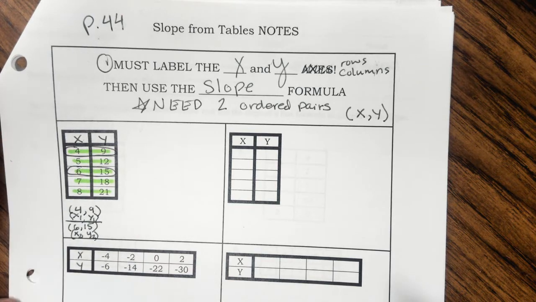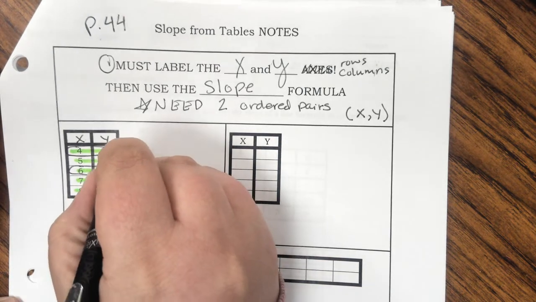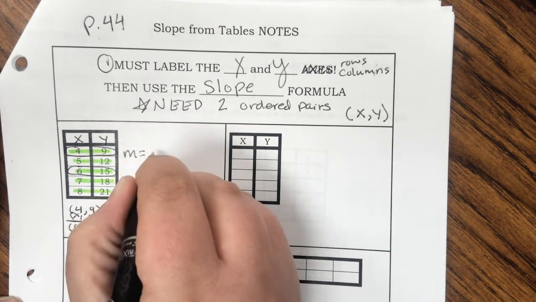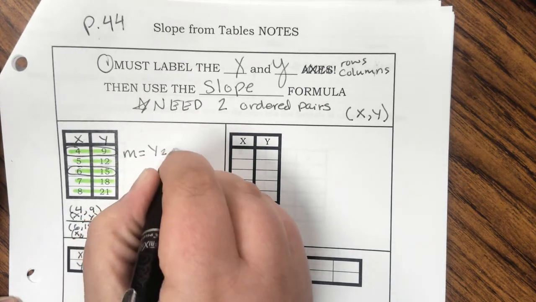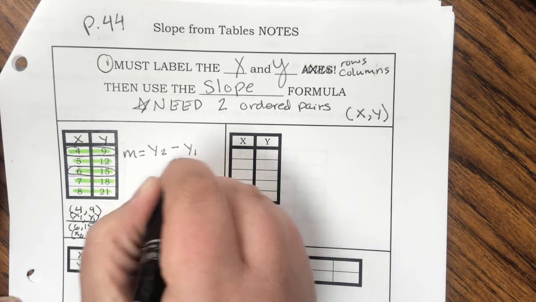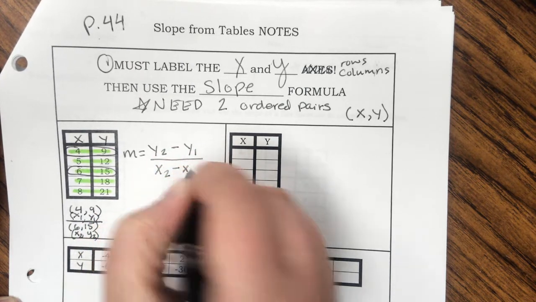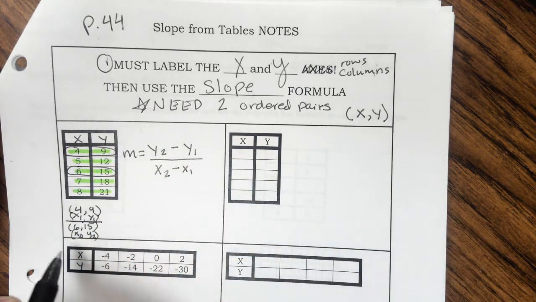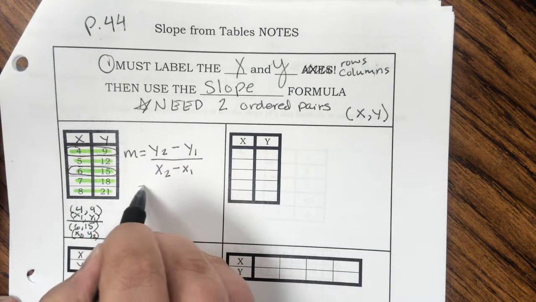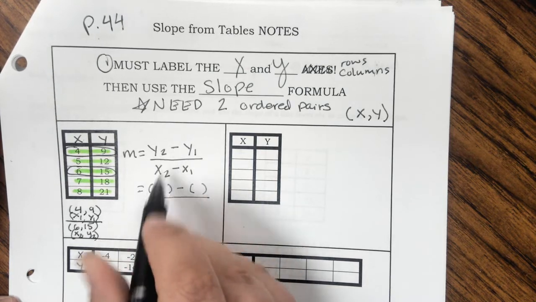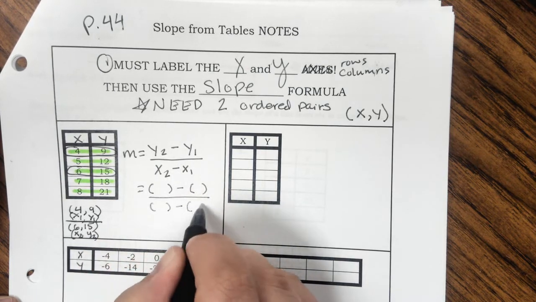If you'll remember from Monday's notes, the slope formula is M equals Y2 minus Y1 over X2 minus X1. So in place of Y2, we would draw bubbles, we drew bubbles in place of all of the letters.